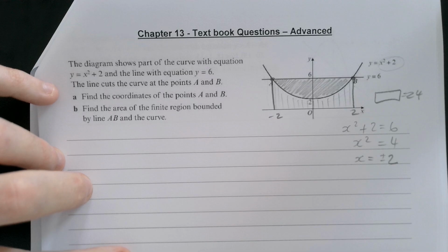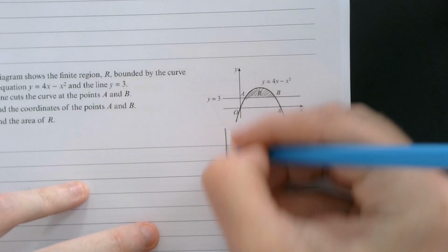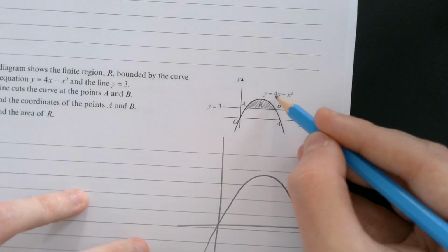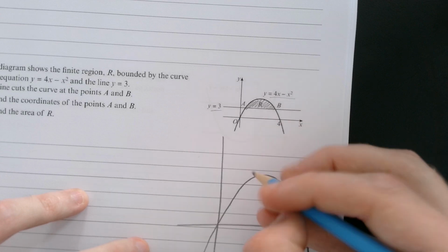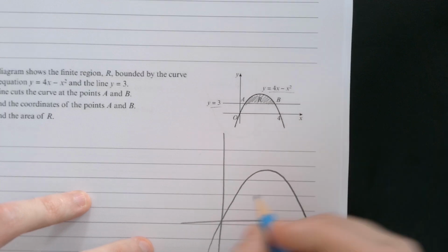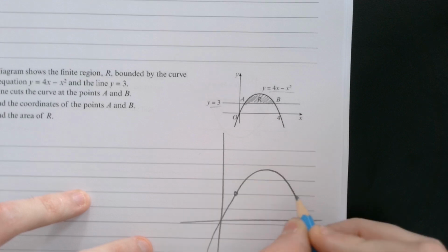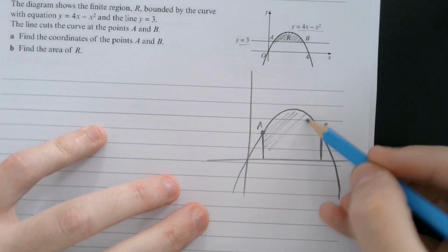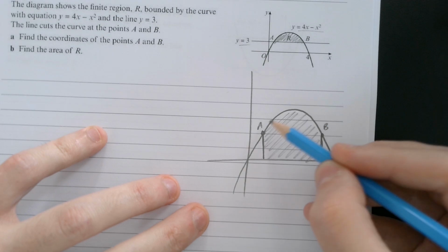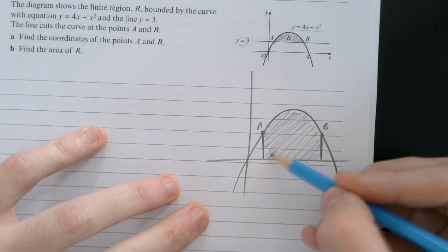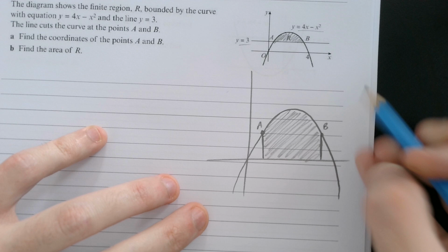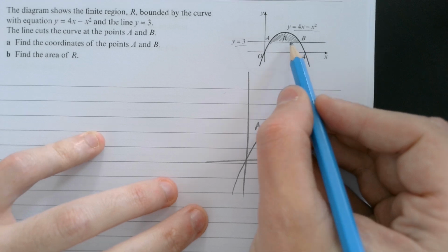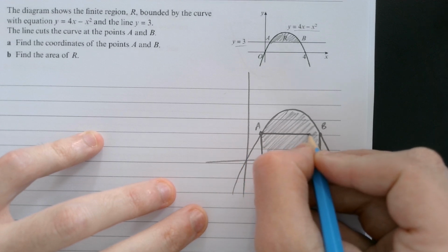and 24. So if I find A and B, you don't want the whole area, you just want the bit above the line, so you want this bit.